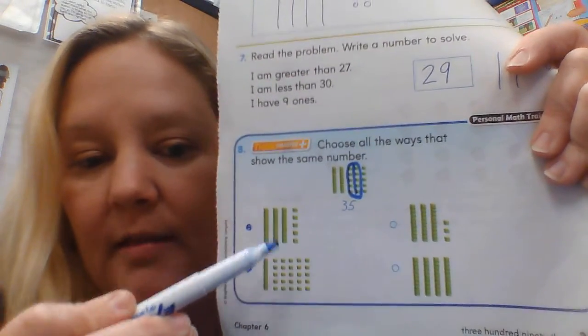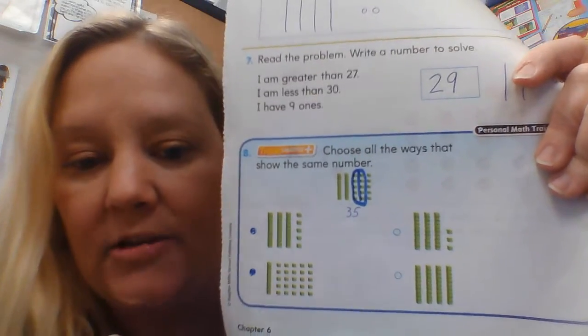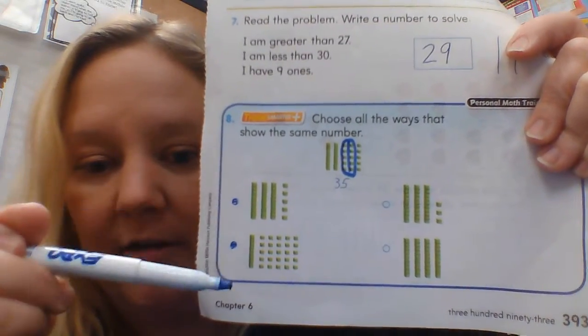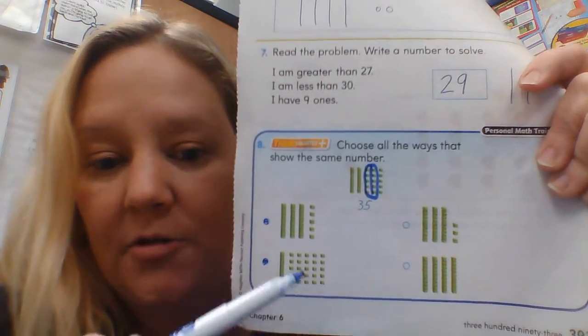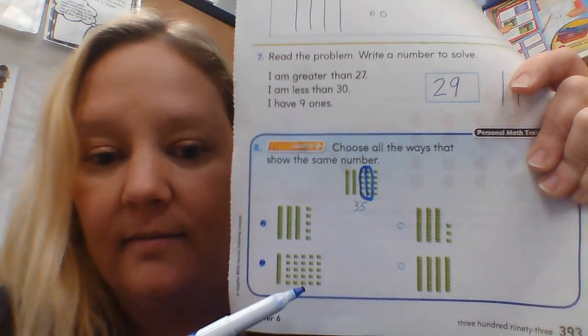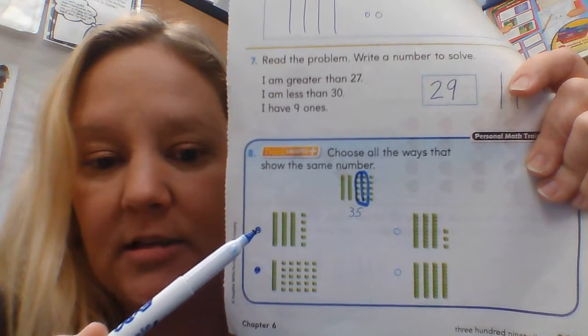So now I have to look at these models and see which ones match. And the 2 that match are here. Don't let it confuse you when there's a lot of 1s, boys and girls. Just turn 10 1s into a 10. Okay? So right here has 35.